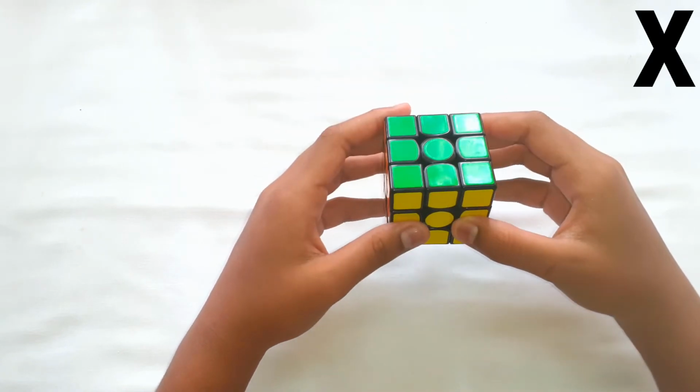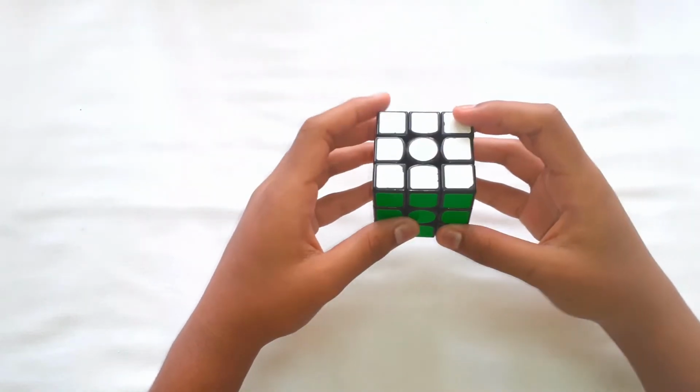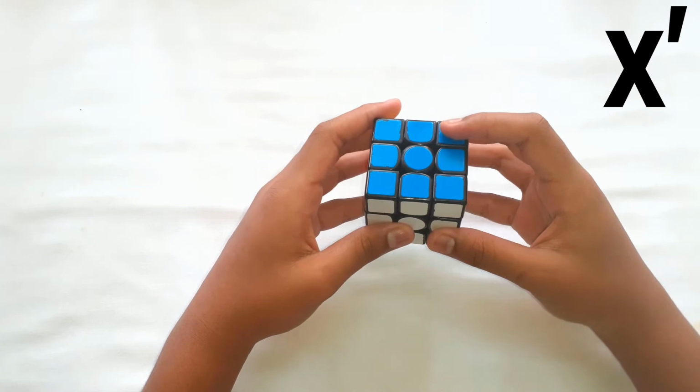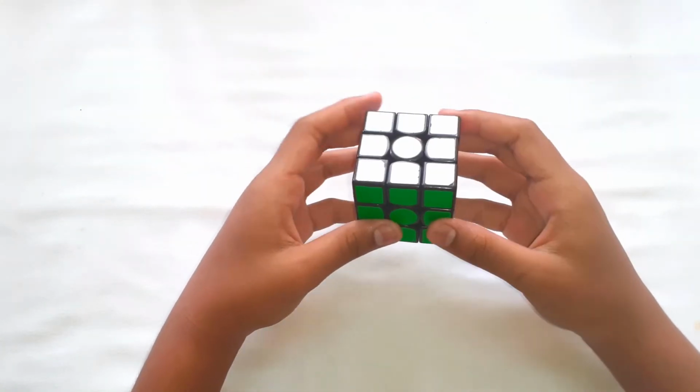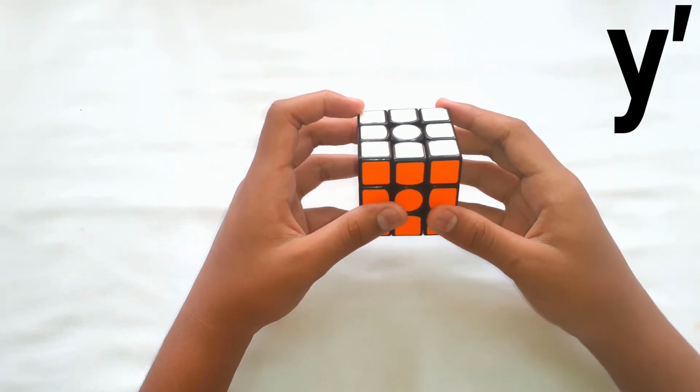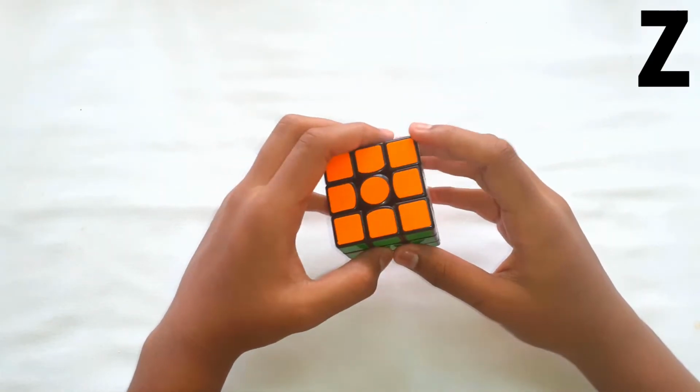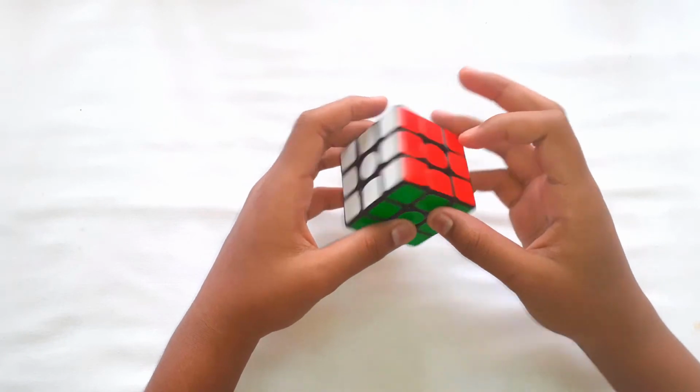So this is an X, an X prime, Y, Y prime, Z, and Z prime.